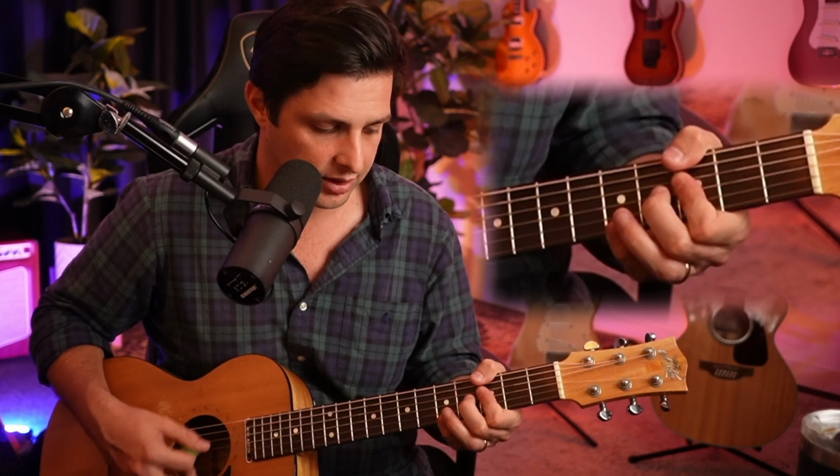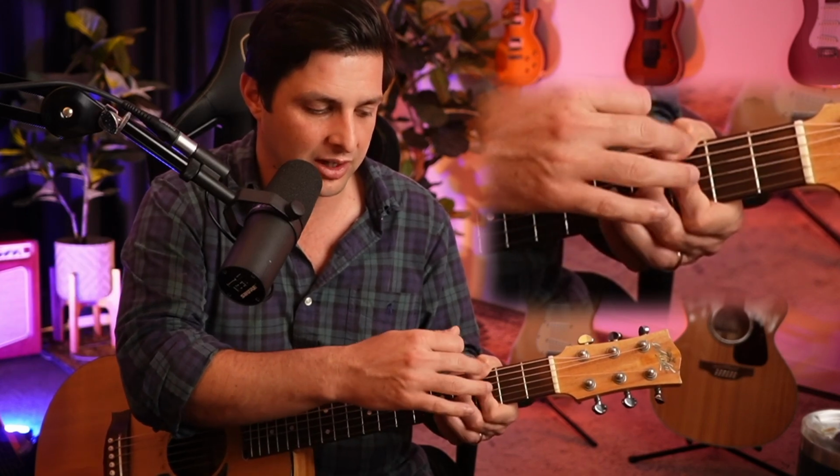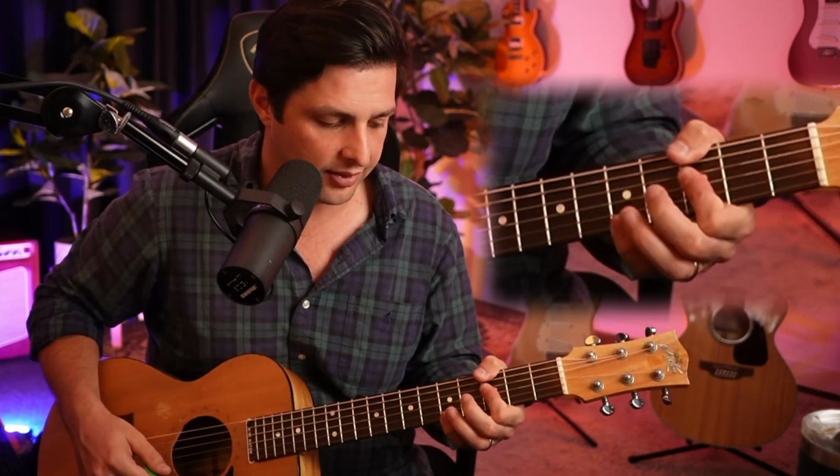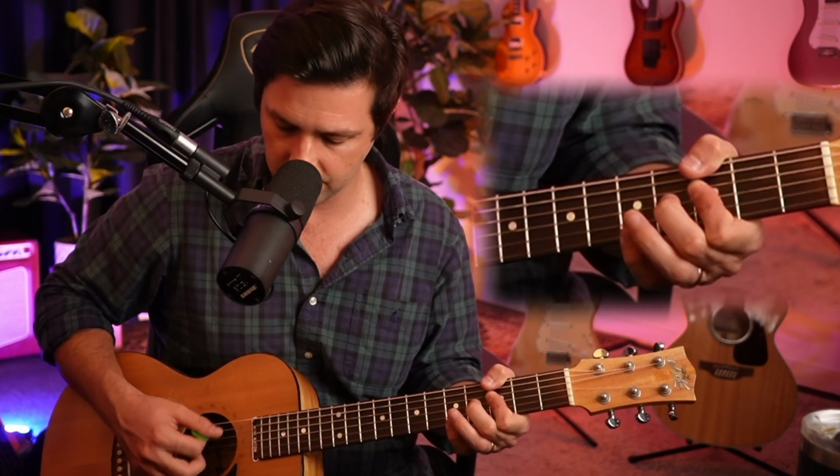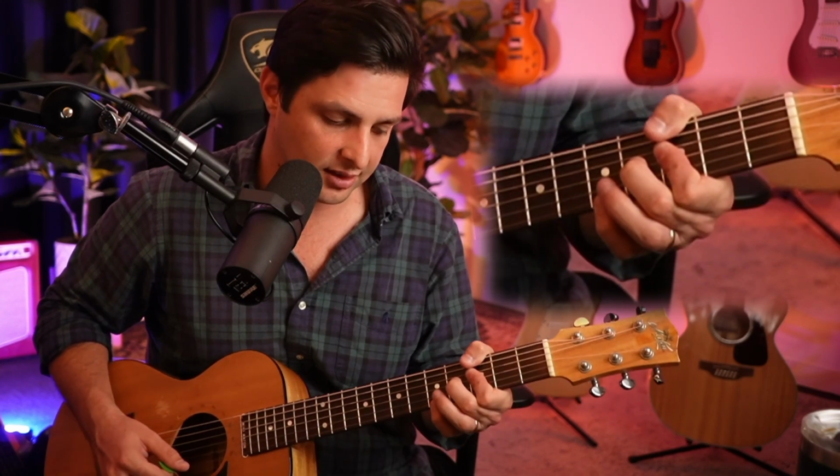So you can either have your first finger and thumb barring the 3rd fret, and then you have your middle finger hitting that 3rd, which is going to be on the 4th fret G string, and then your pinky is going to get the 9 on the 5th fret high E. So that's the E shape, kind of spelling it out for you if you want to do it that way.